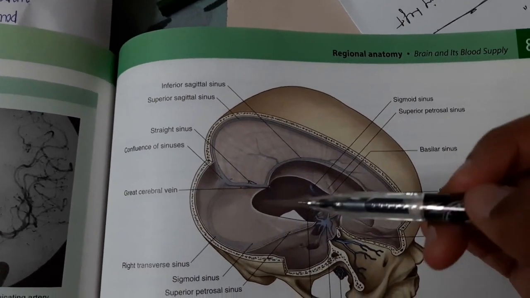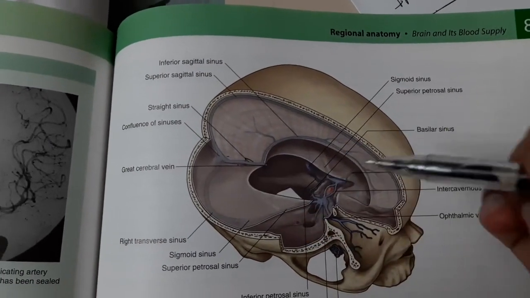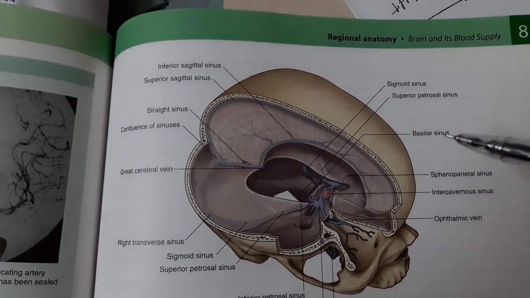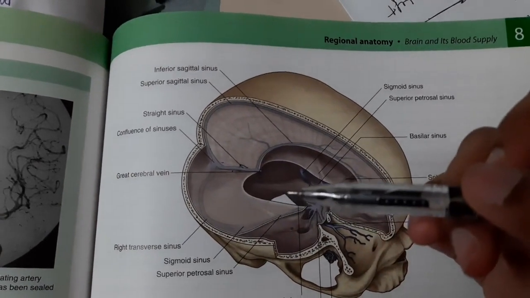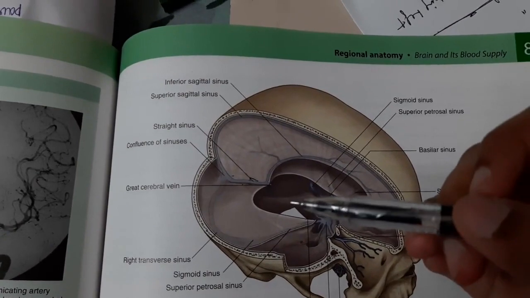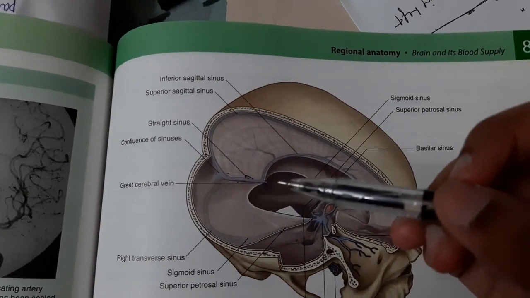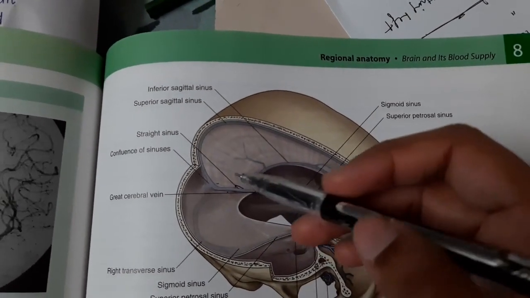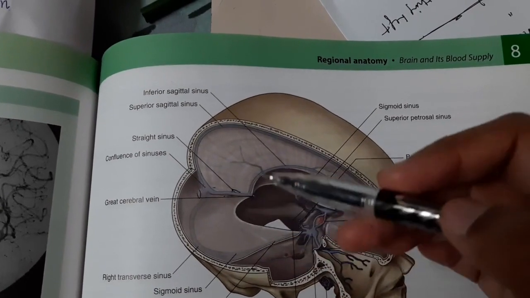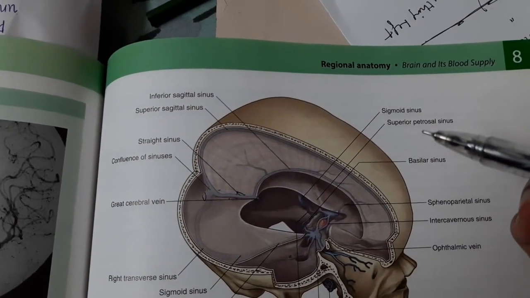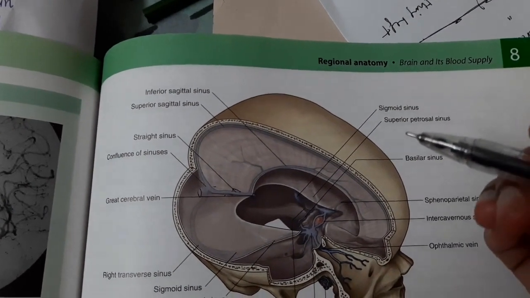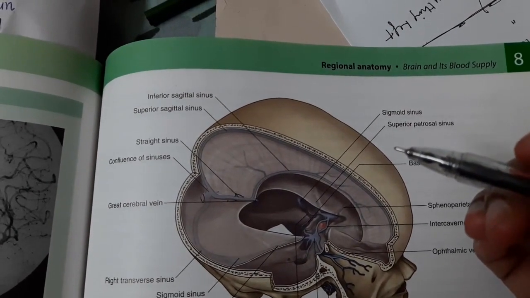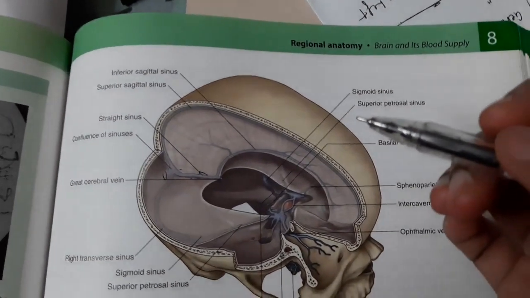Then we also have one more sinus which is called the occipital sinus. We cannot see this occipital sinus in this image, though this occipital sinus is present in the falx cerebelli, against the occipital bone. It communicates inferiorly with the vertebral plexus of veins.